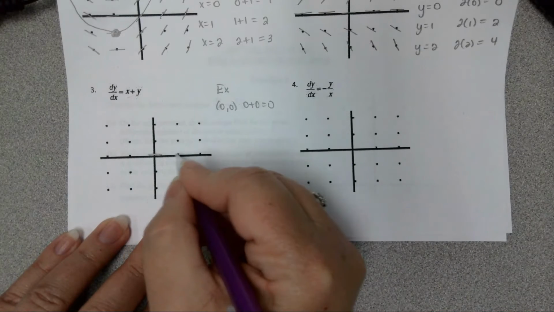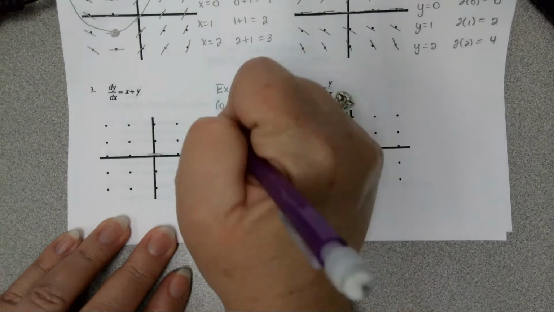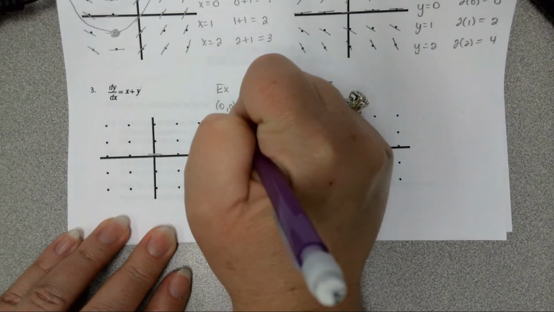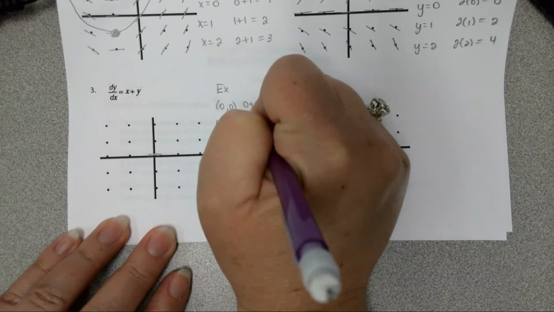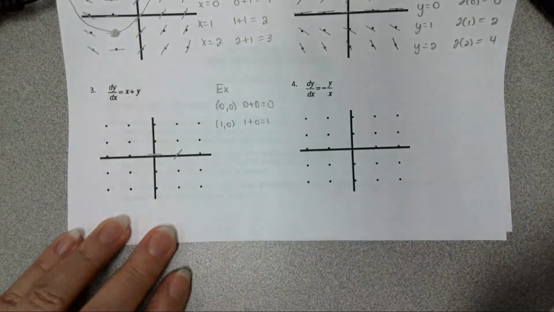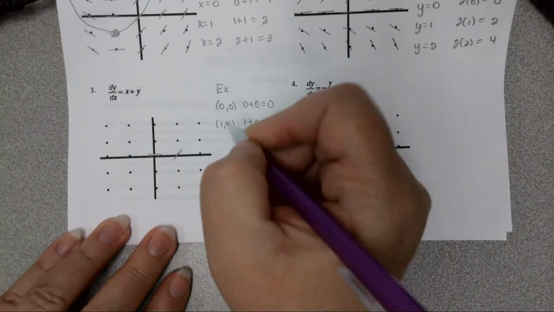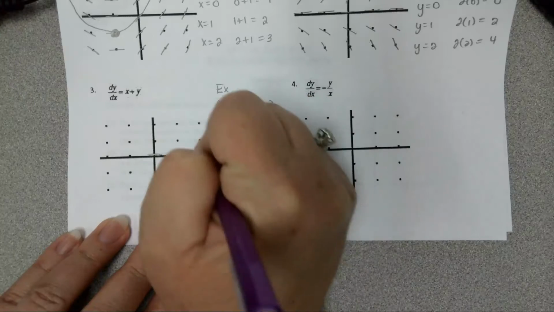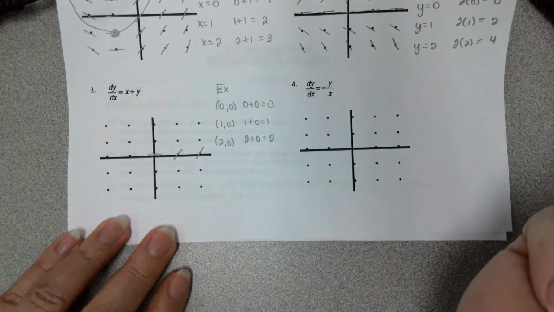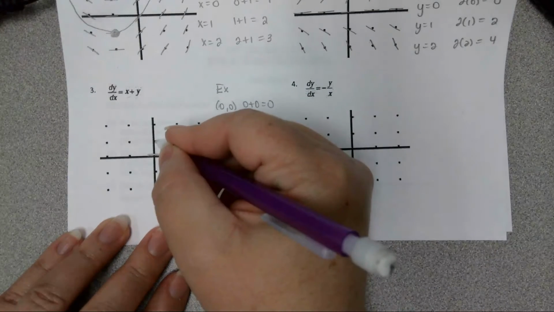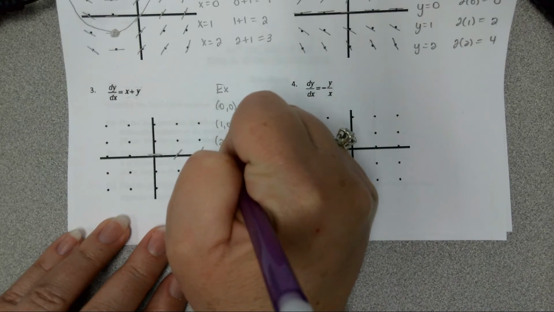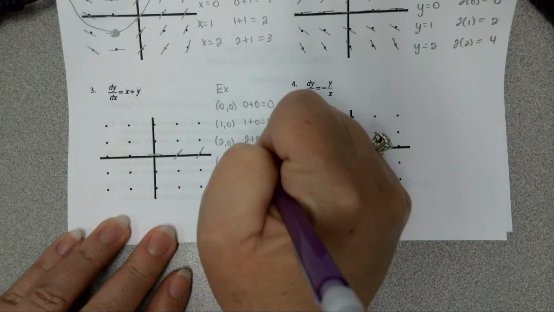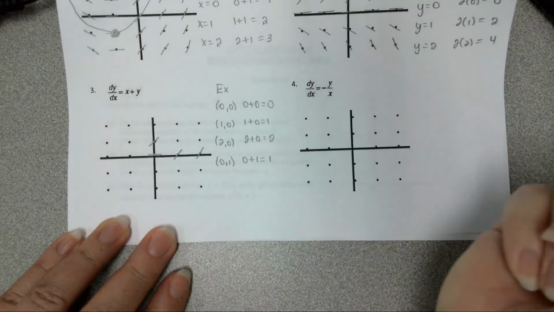Now, let's say I pick the point 1, 0. Well, that's 1 plus 0 equals 1, so I'm going to have a slope of 1. Let's say I pick the point 2, 0. That's 2 plus 0 equals 2, so I'm going to have a slope of 2. Now, I pick the point 0, 1. Well, that's 0 plus 1, which is 1, so I have a 1 again.